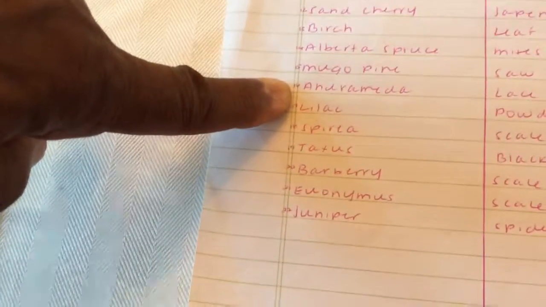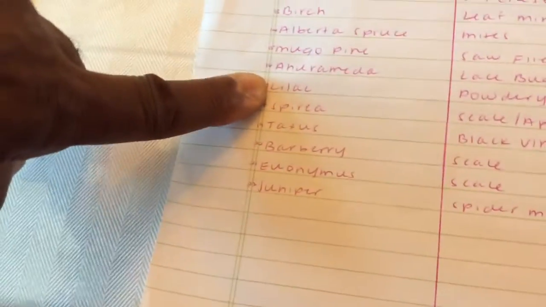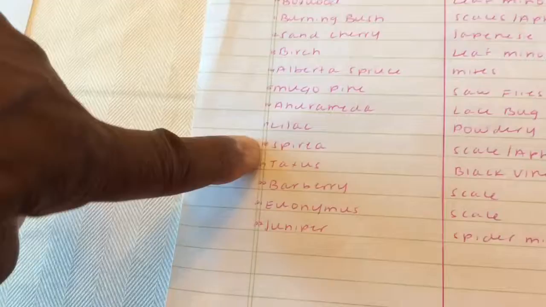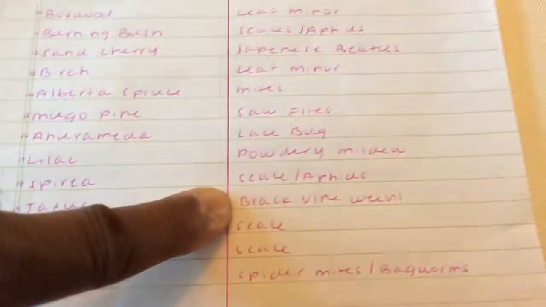The issue with Andromeda would be lace bug. The issue with lilac would be powdery mildew. The issue with spirea would be scale or aphids. The issue with taxus would be black vine weevil.